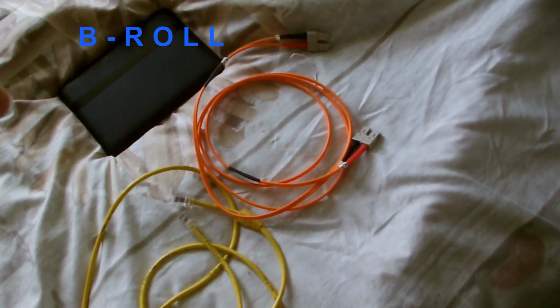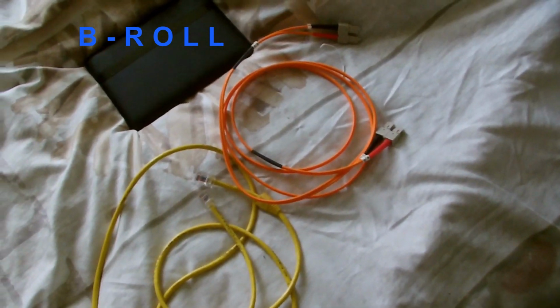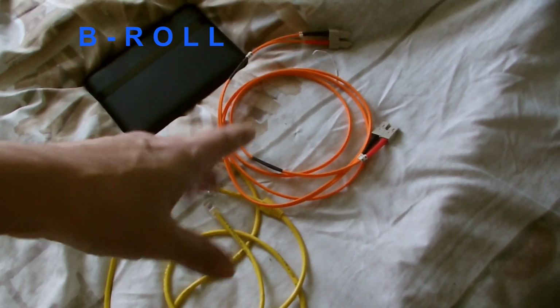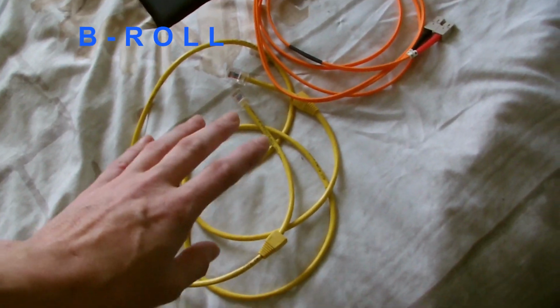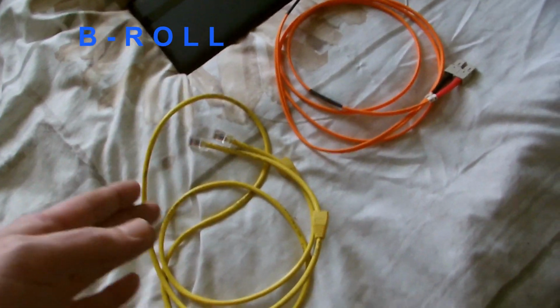Now, we have to actually go into quantum physics to understand how these actually work, because wireless and fibre are quite similar, whereas copper wire through your telephone lines or cable providers are more mechanical. As you've just seen in the B-roll, I've just explained to you there is a difference, there is a dangerous difference obviously, in fibre cables, copper cables and wireless signals.